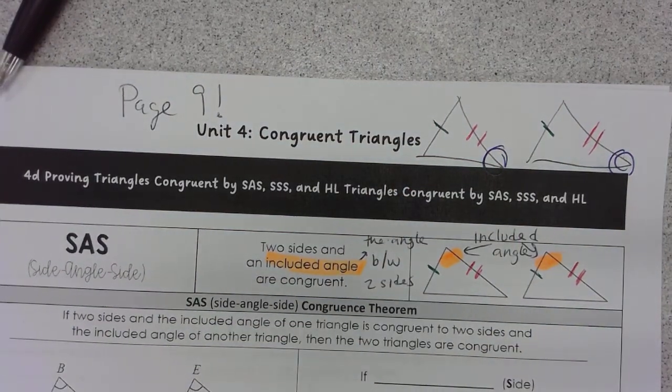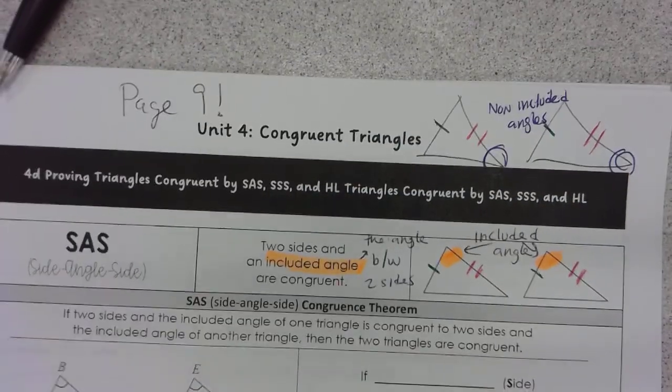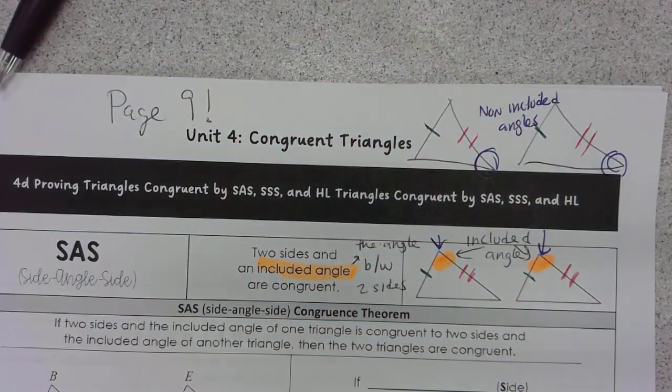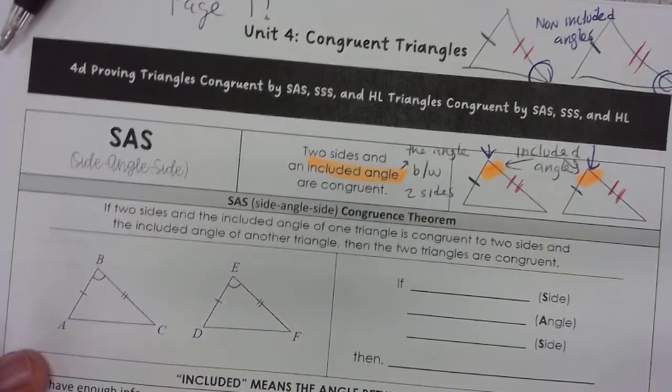That's a non-included angle, okay? We are not talking about non-included angles here. But this is what a non-included angle is. So the angle must be between the 2 sides in order to be side, angle, side.